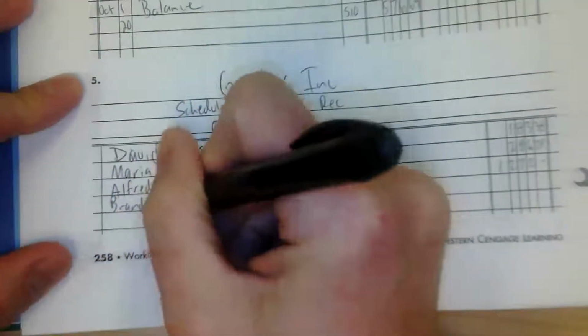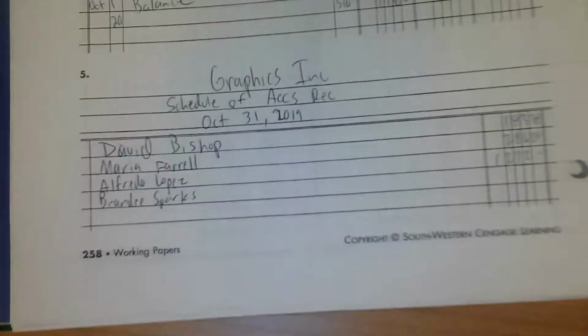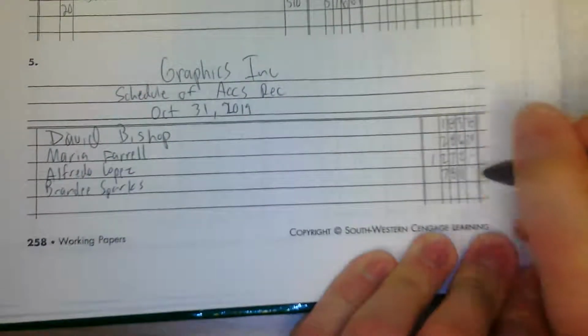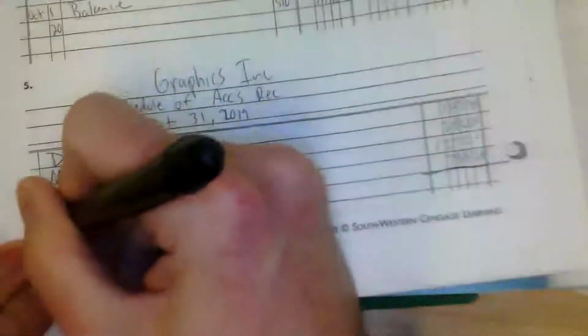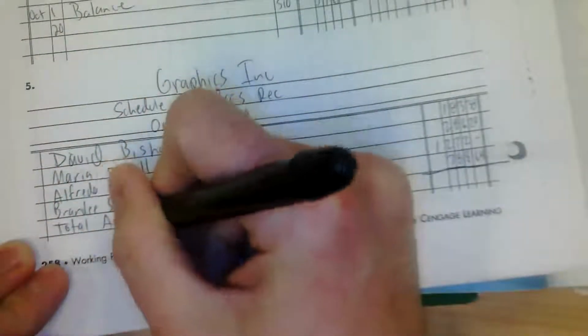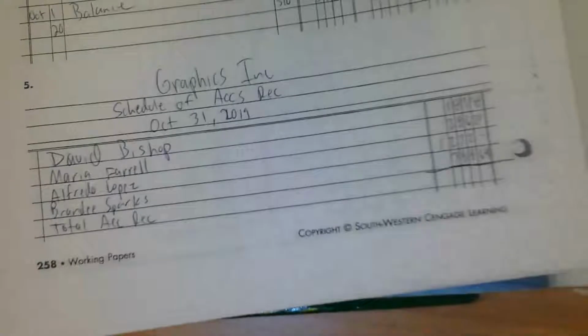Brandy Sparks, she owes us $788.64. Last thing you gotta do is add up your account receivables, and we call this the total account receivables.